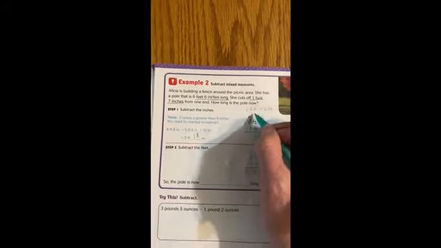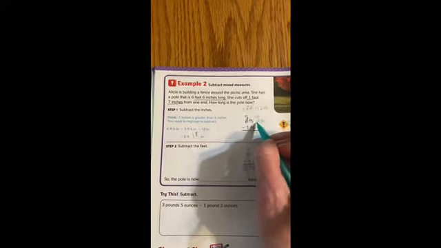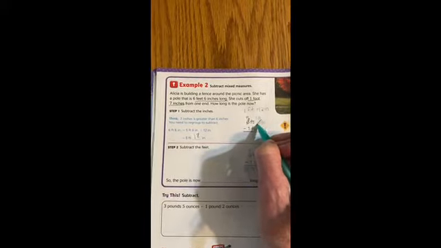So 6 inches plus 12 inches is 18 inches. So when you're regrouping, 6 becomes 5 feet. You regroup 1 foot as 12 inches. So you bring the 12 inches plus the 6 inches, which is 18 inches. So now we have enough inches to subtract. So 18 inches minus 7 inches is 11 inches.